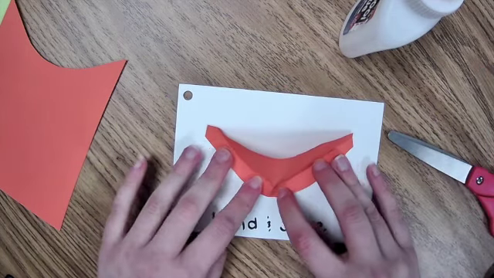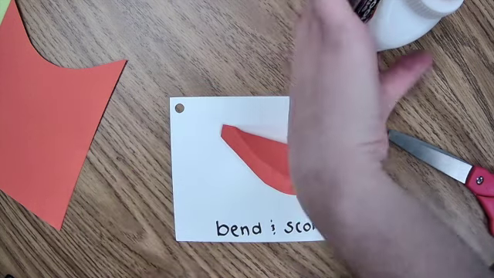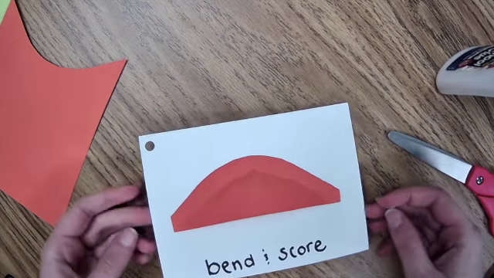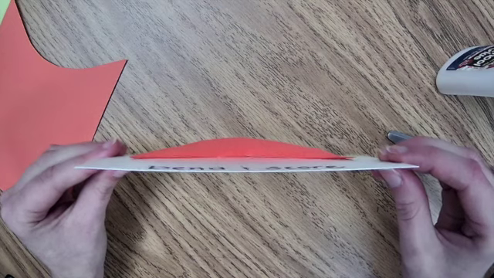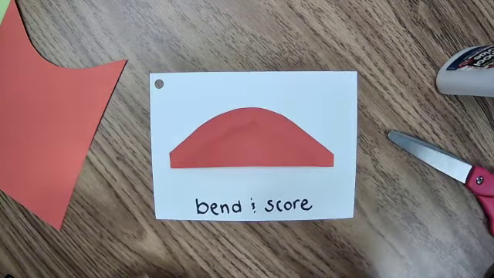And you can use bend and score with any shape you want. It doesn't have to be the semicircle. This was just the shape that I chose. This is also a way that you can make a pocket. So as you can see, if I hold it up, I have a little slit here. That could also be a pocket. So that's bend and score.